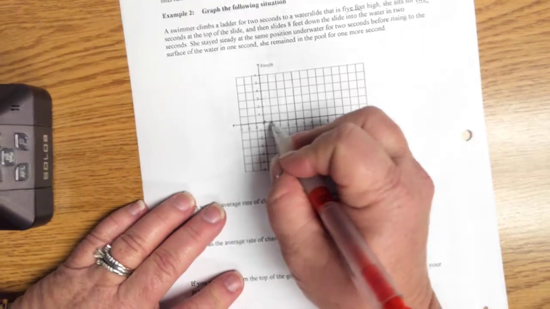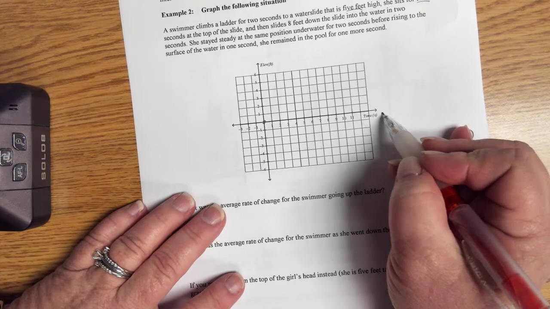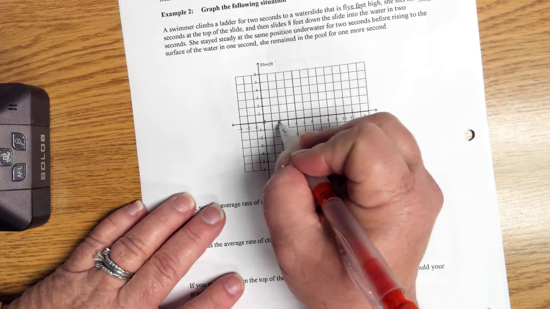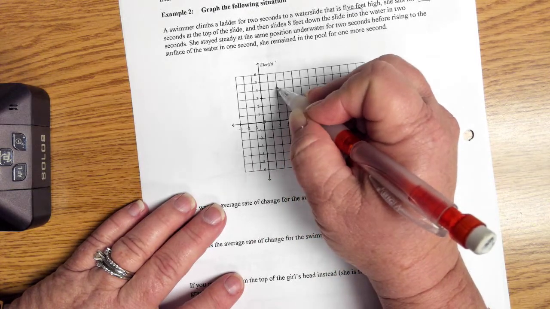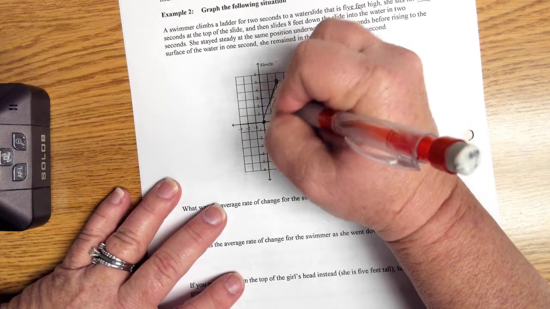So I'm going to go over to 2 seconds because my time is on my X and my elevation is on my Y. So I'm going to go over to time and then I'm going to go up to 5. 1, 2, 3, 4, 5. And I'm going to connect those 2 points.